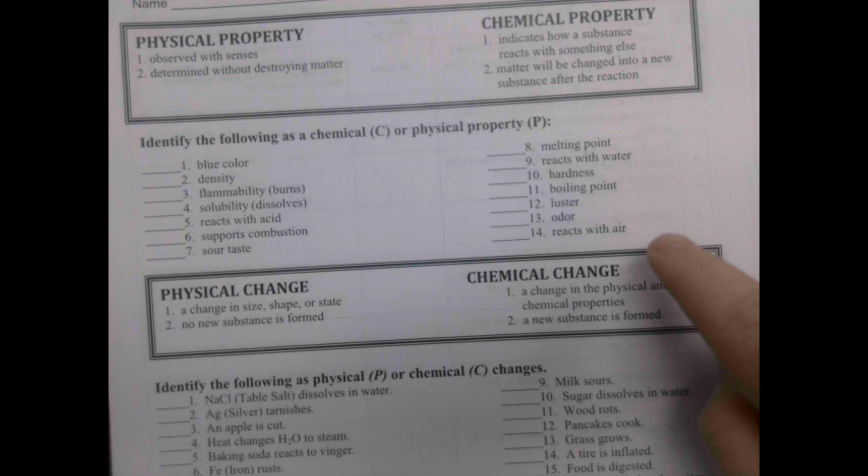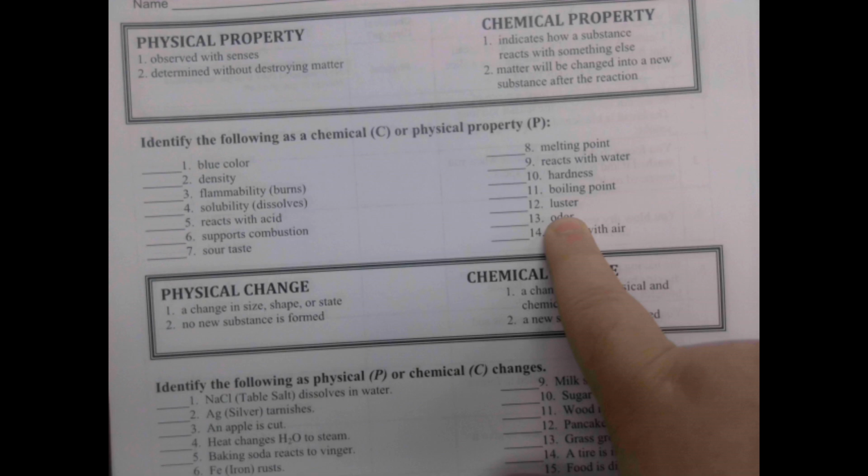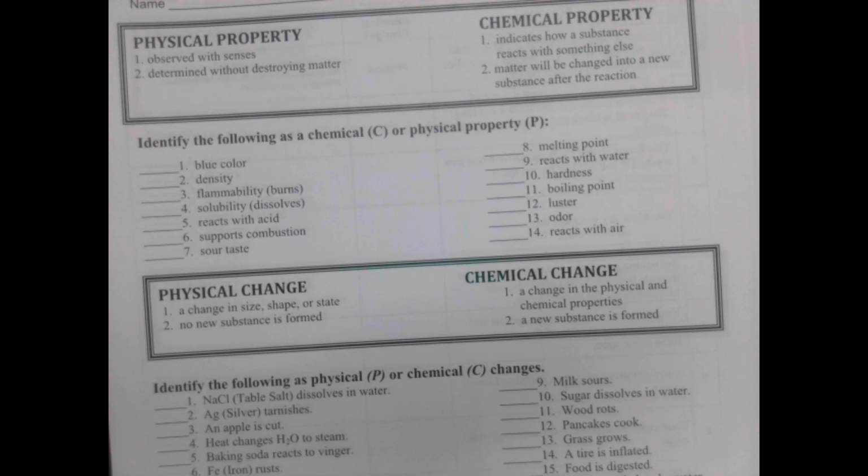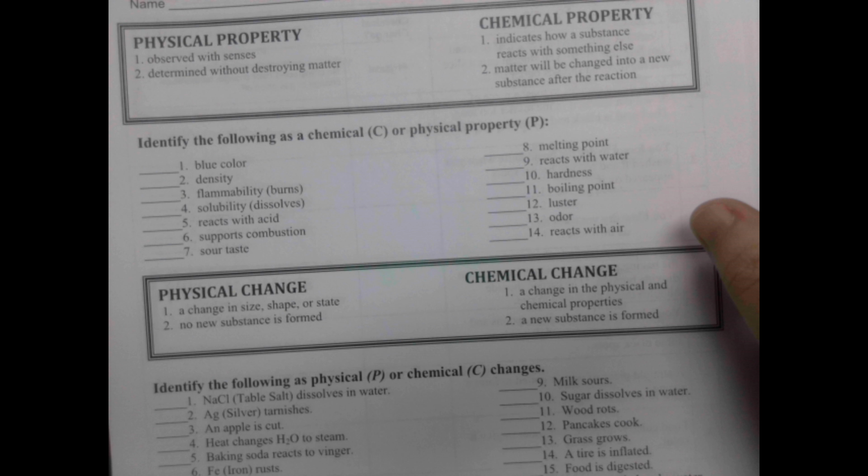Let's see. Luster. Does anyone know what luster is? What's the definition of luster? The ability to shine. If something is polished, it has a high luster. The opposite of luster is dull. Odor.